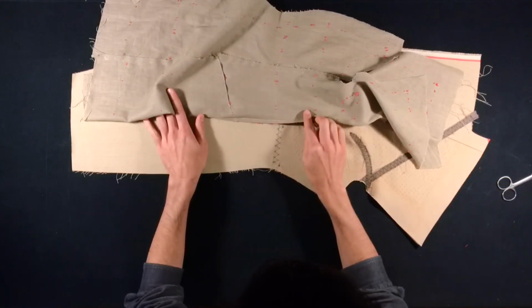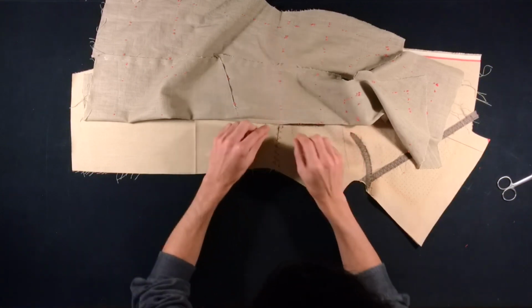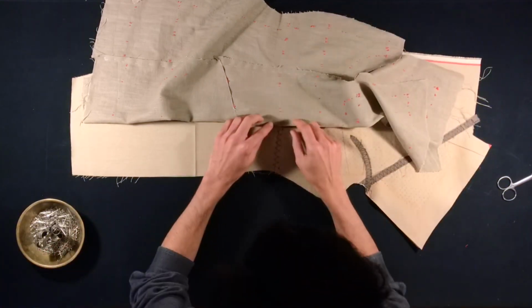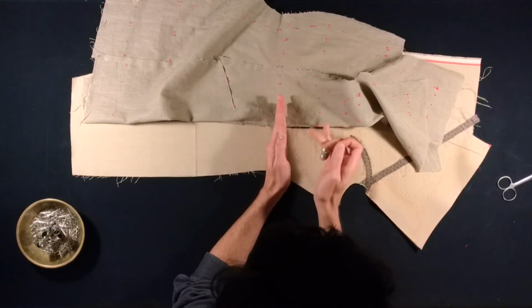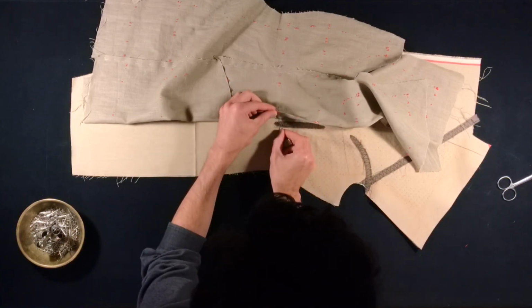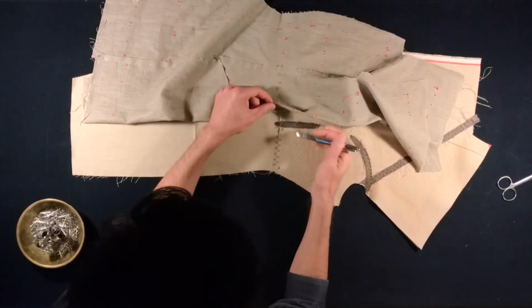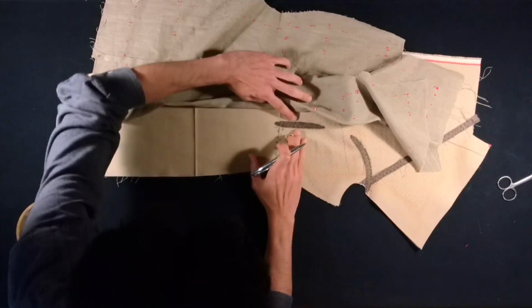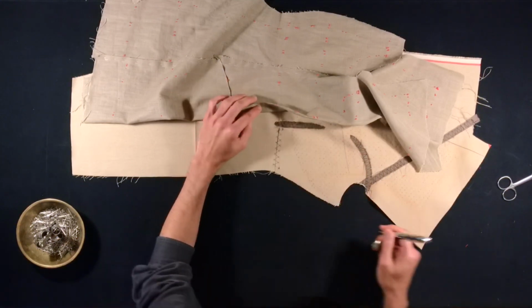Now, our dart doesn't continue all the way down on the canvas, so it starts from the top and stops halfway on the waistline. What you're going to do is the following. You're going to take your pins and match your sewing line on the middle point of the dart, which is between both ends, to the center of the dart on your canvas. If you want to know exactly where the middle is, you can take a pen and run it through the dart, and it's going to fall in between the point where those two edges were joined together, and that will give you the exact middle of the dart on the canvas.